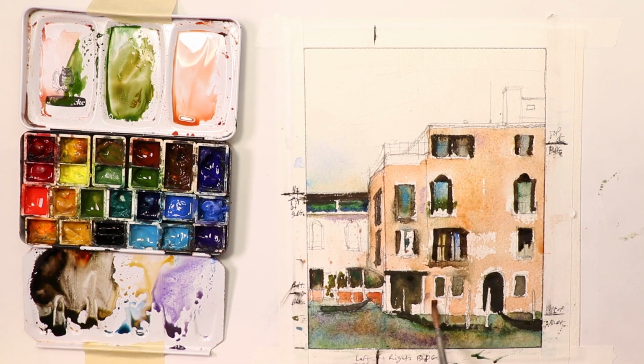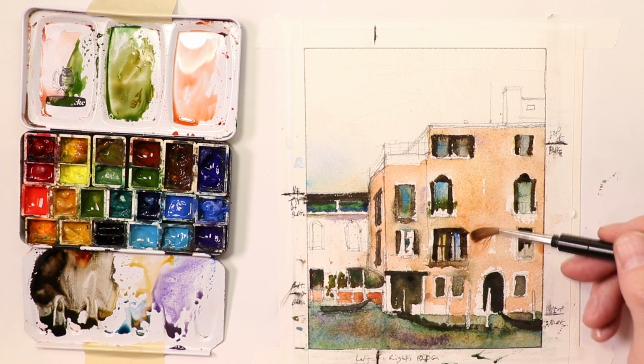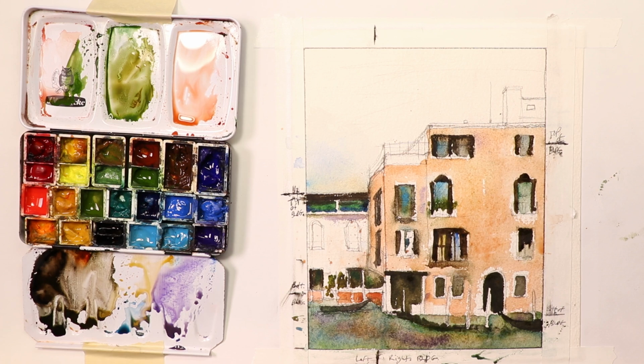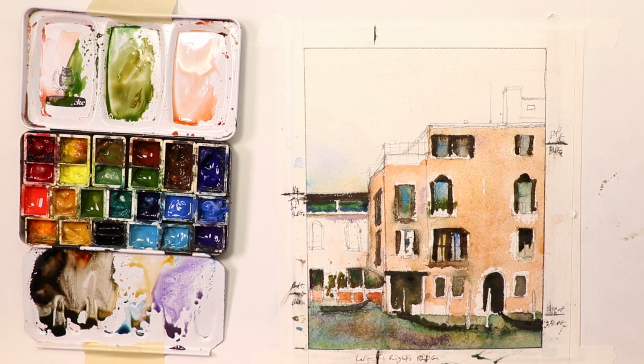For right now, though, I kind of lost track of how to do it, so I just went with what I have here, but it's kind of the same idea. Something in there, you know, reds, maybe a little bit of yellow, maybe a little bit of white. I think I've seen people make salmon color with gouache.